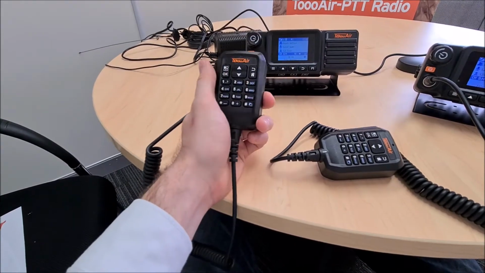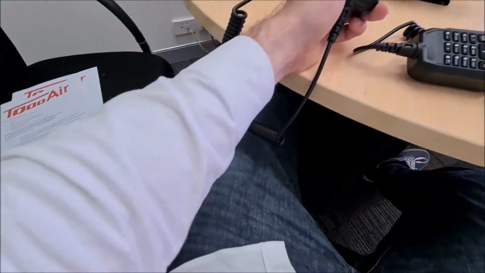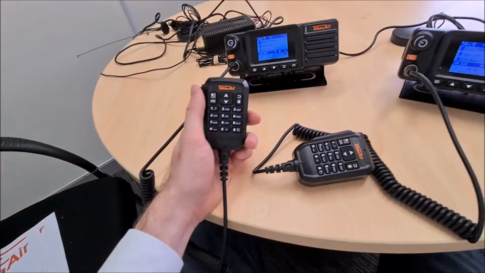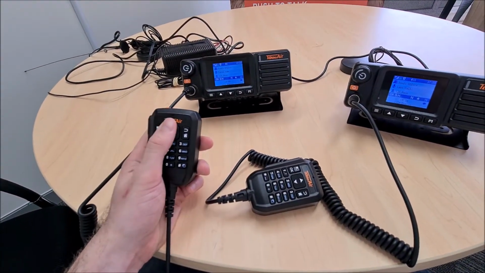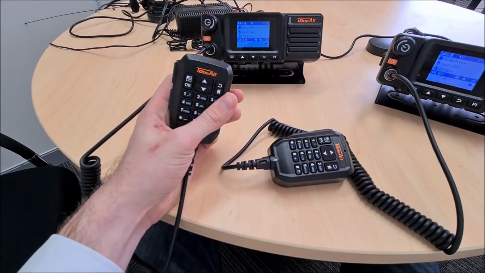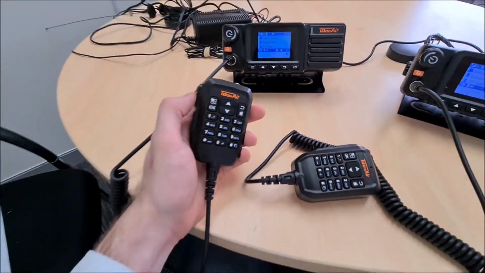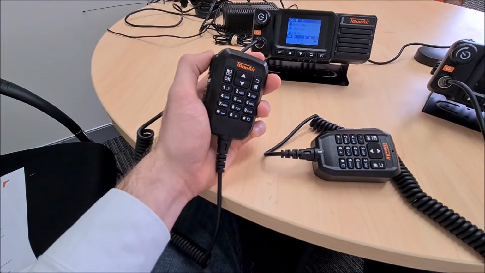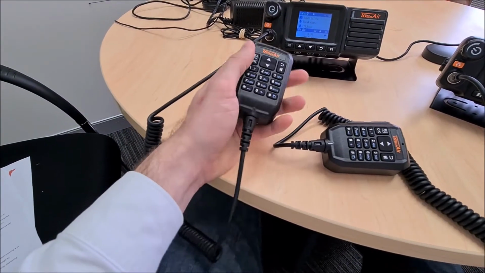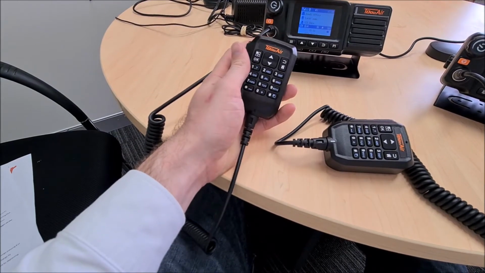Now, for doing the quick digit dialing, with the radio, we need to make sure it's in the IP side to quick digit dial across the IP side. We can do this multiple different ways. A quick, easy way is to just quickly tap the top PTT button. This will put the radio into IP mode.